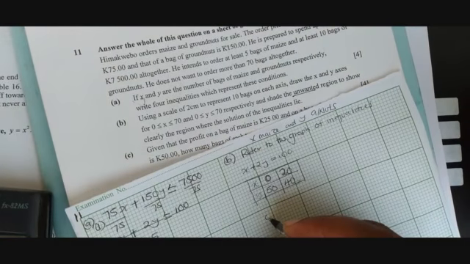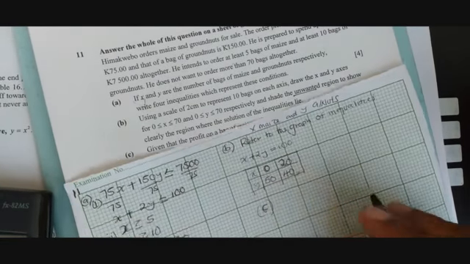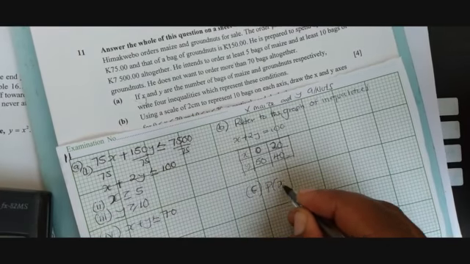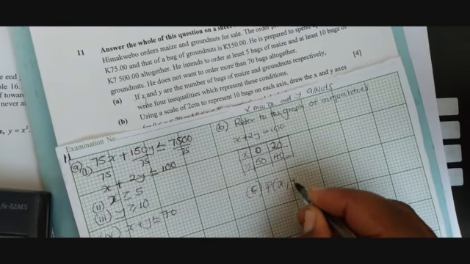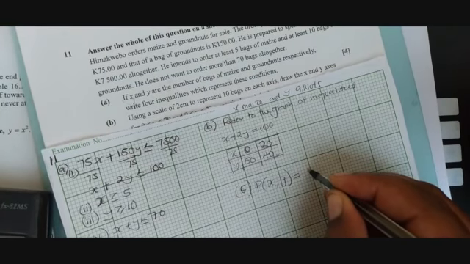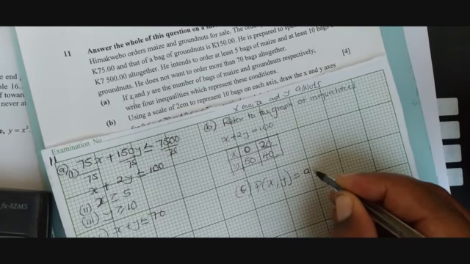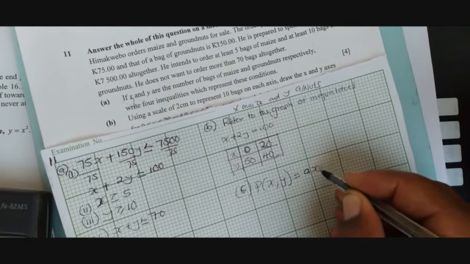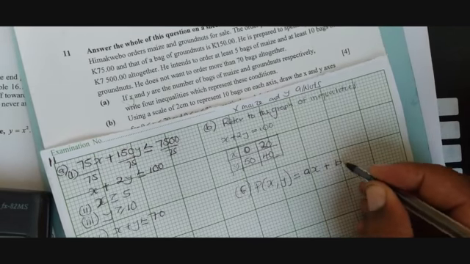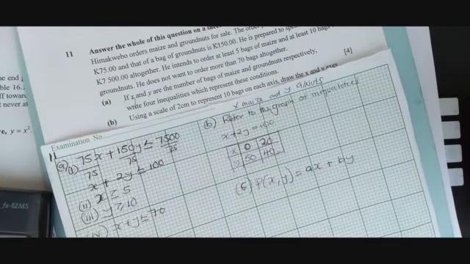So we use the objective function, which is what? Profit of maize and groundnuts is equal to the profit on each bag of maize times the number of bags of maize plus the profit on each bag of groundnuts times the number of what? Groundnuts. This is what we are going to use.